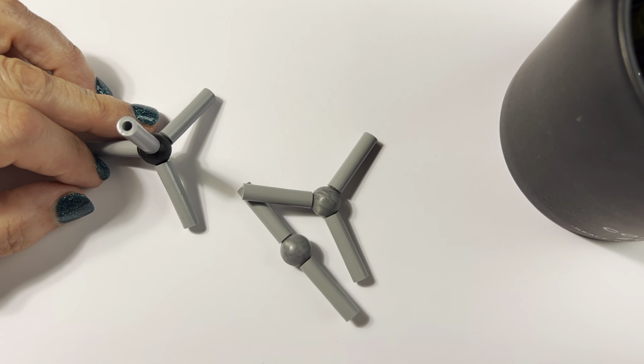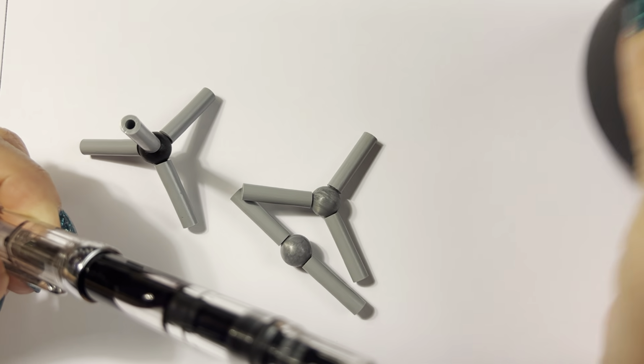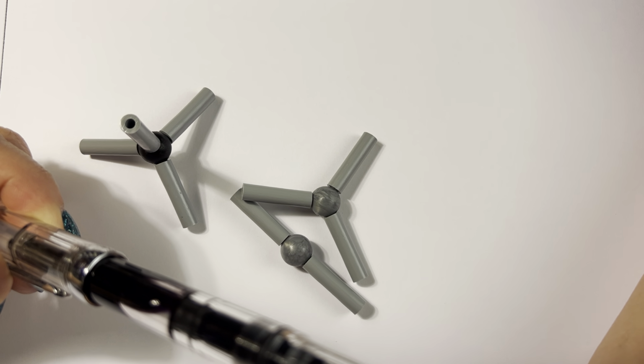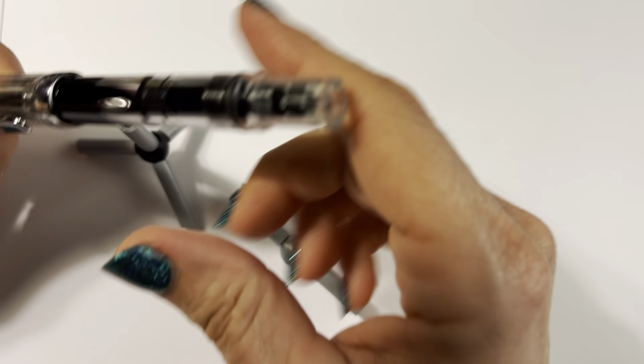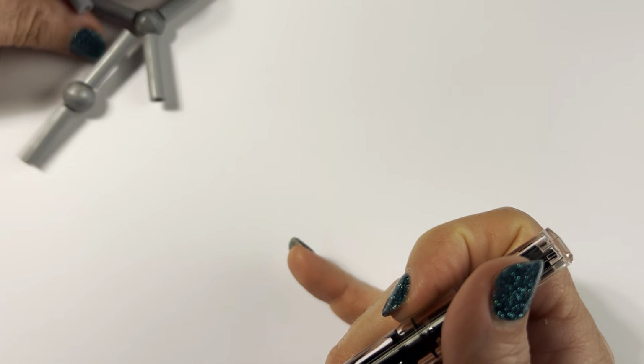So let's start out with a black. I've got, at this point, 4 different colored inks for my fountain pens. And it has been so much fun using all of them. Okay.